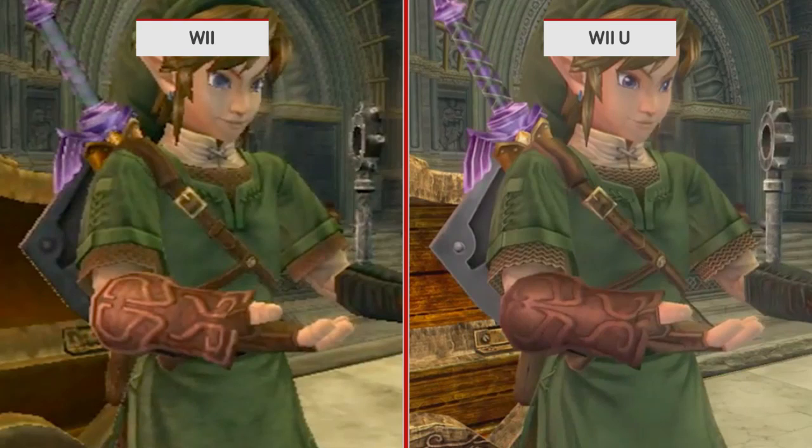On the Wii U version, you can actually see the links for his chainmail. Yet on the Wii version, it's just kind of like a muddied mess because the resolution of the image for the chainmail is very low. Now, you might also be looking at the chest. I think they actually replaced the texture overall instead of just up-resing it.